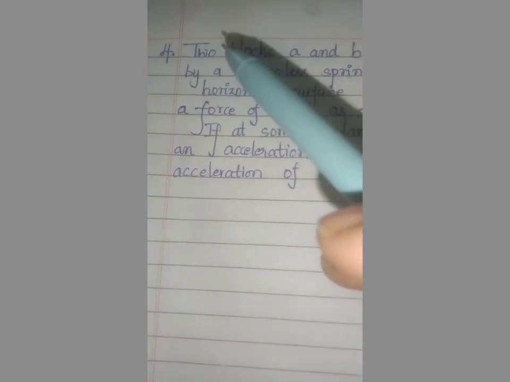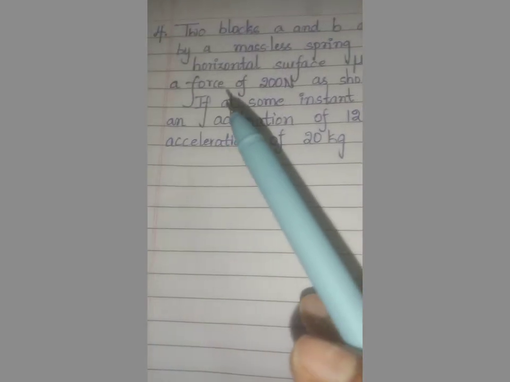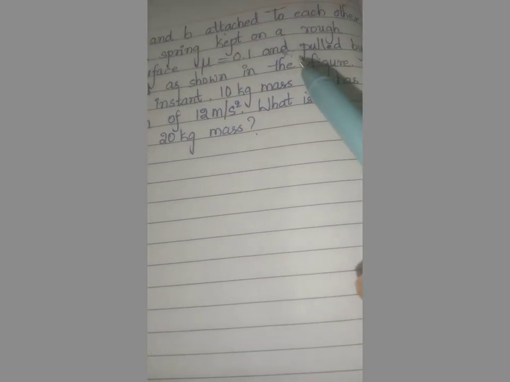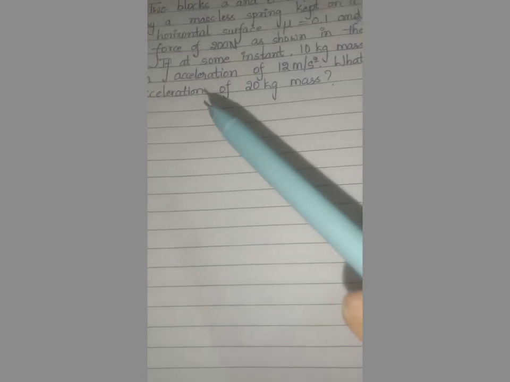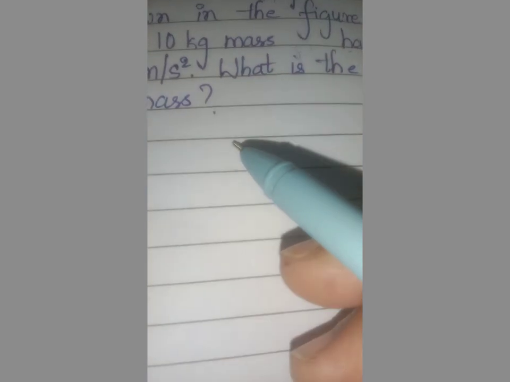Our question is: two blocks A and B attached to each other by a massless spring are kept on a rough horizontal surface. Given mu is equal to 0.1 and pulled by a force of 200 Newton as shown in the figure. If at some instant the 10 kg mass has an acceleration of 12 meter per second square, what is the acceleration of the 20 kg mass? Now let's write the given figure.